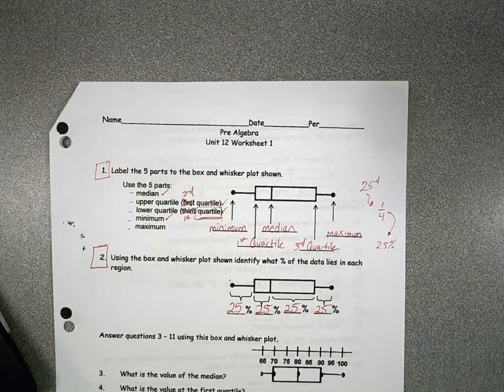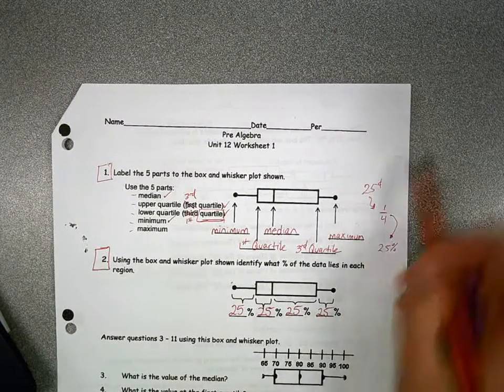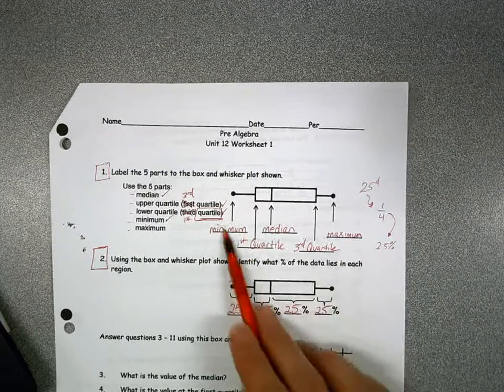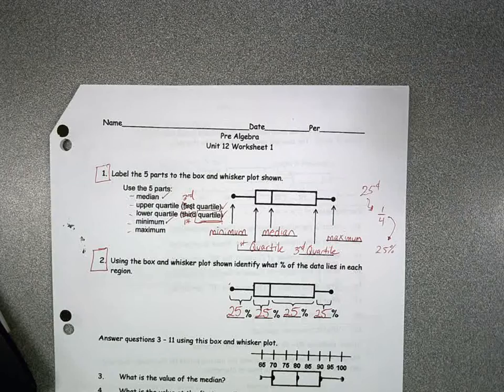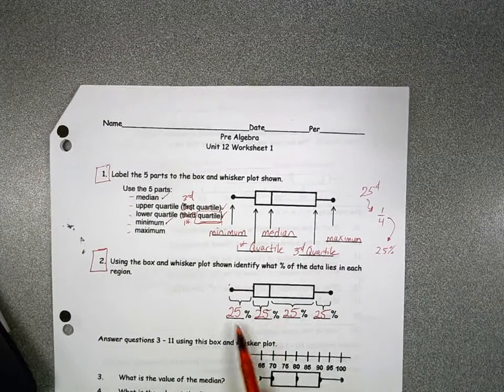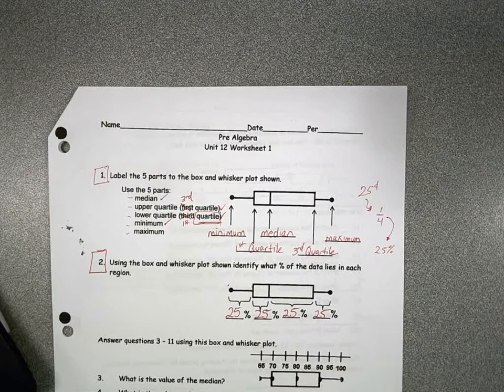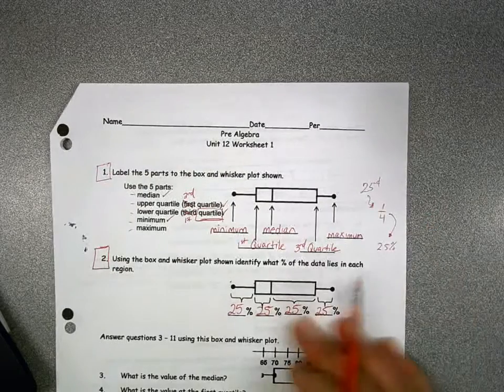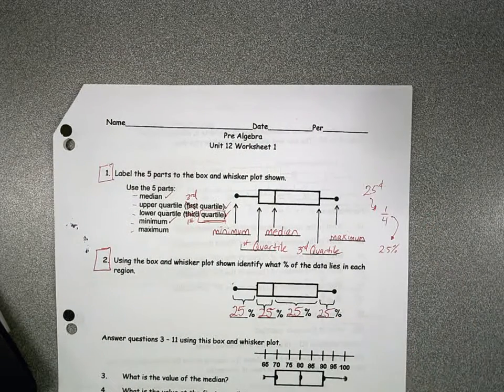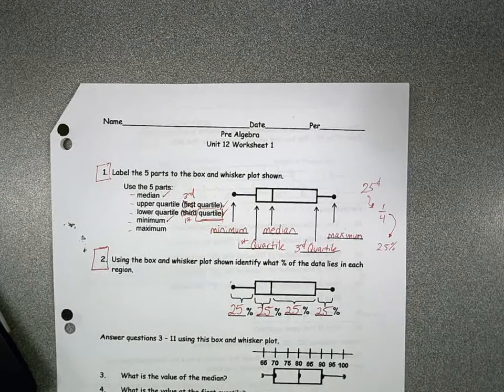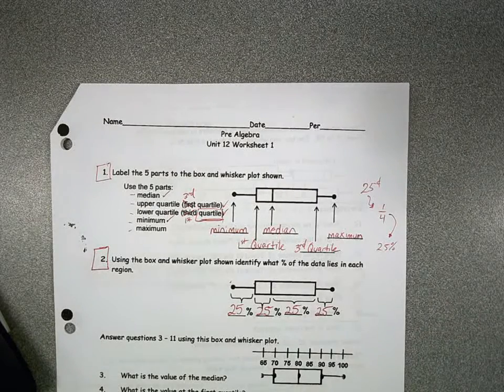Now, before I move on, are there any questions on, first of all, our vocab words, where they fit on the diagram, or even how to read the percentage part of this? This is very important for our next few problems. All right, let's go ahead. I'm going to do a problem, then I'll give you guys one to try out.